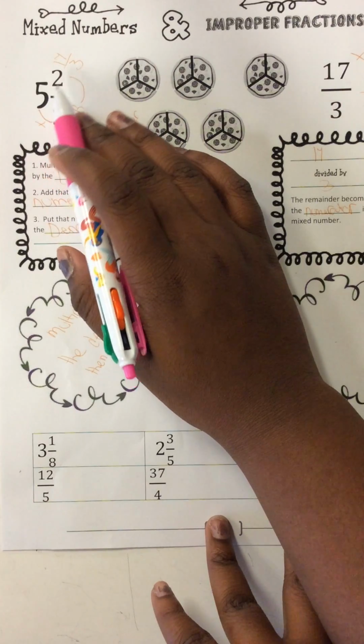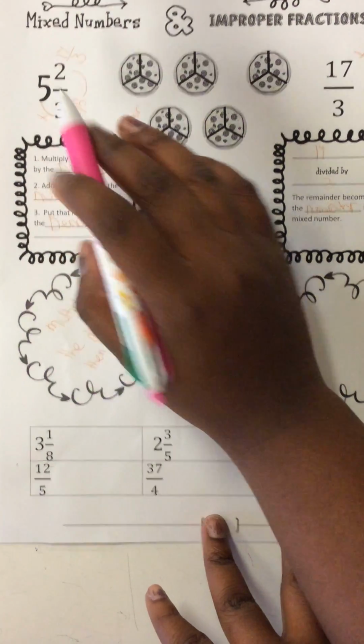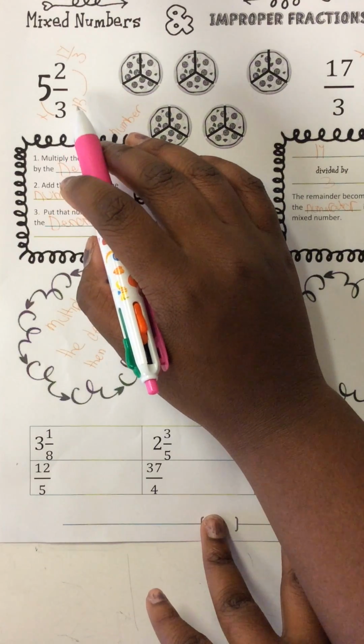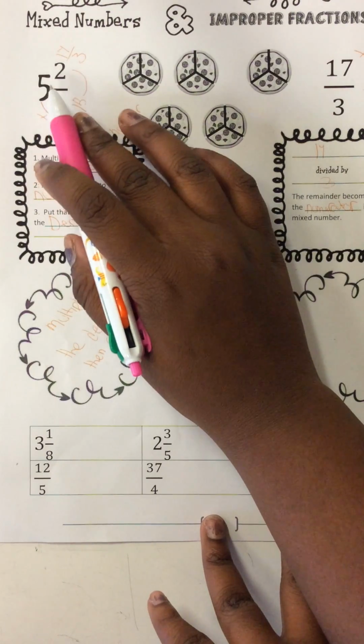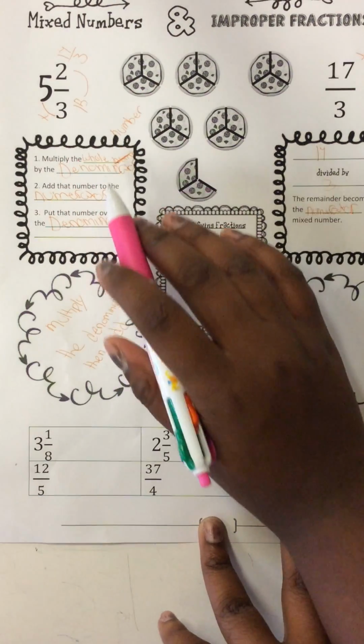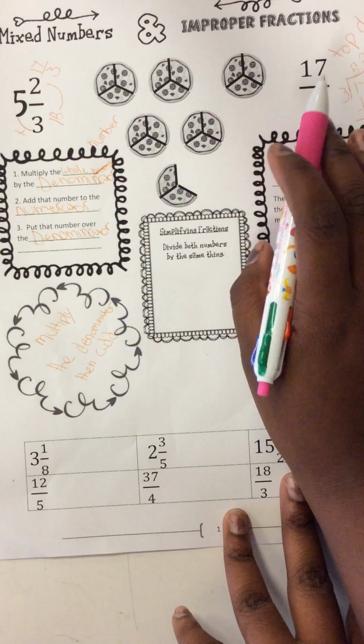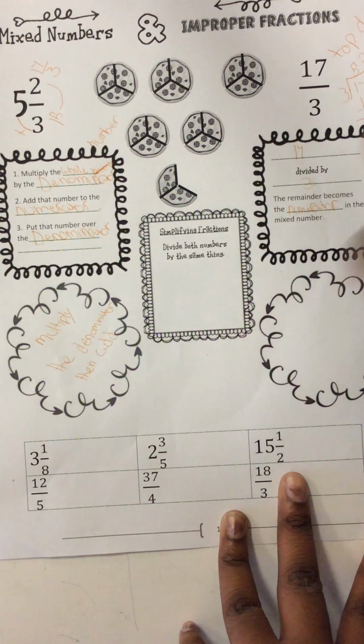If I did it backwards, I would have accidentally done 5 times 2 plus 3 and then gone with that answer. And 5 times 2 would have been 10 plus 3 would have been 13, which would have been the wrong number because that wouldn't have been the right improper fraction for this section.